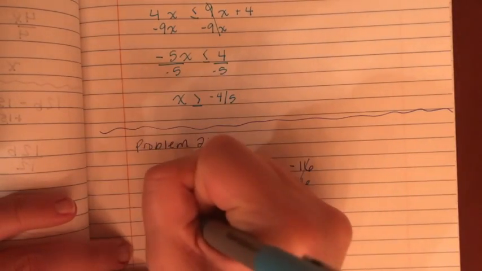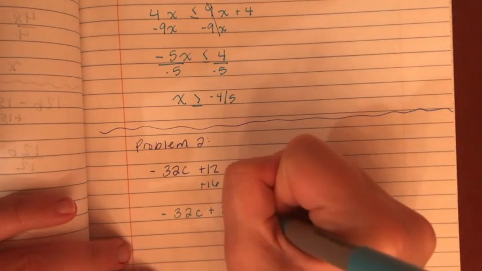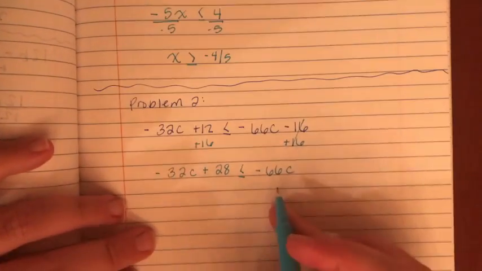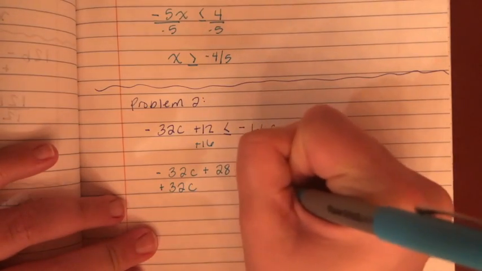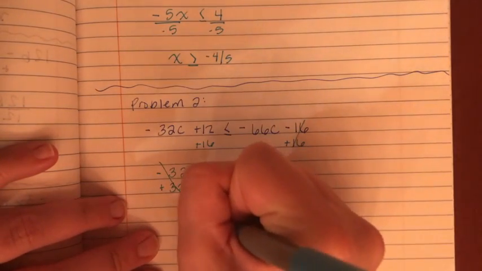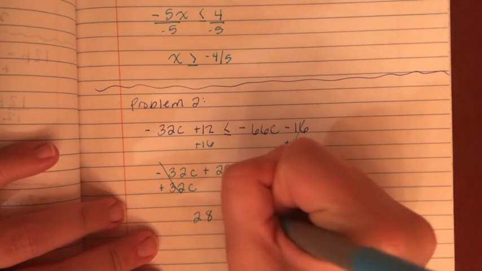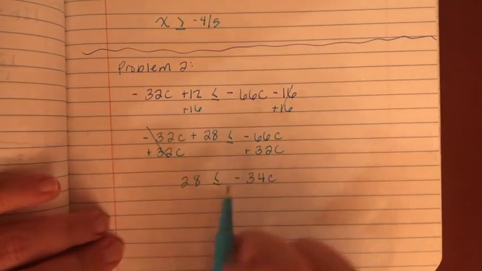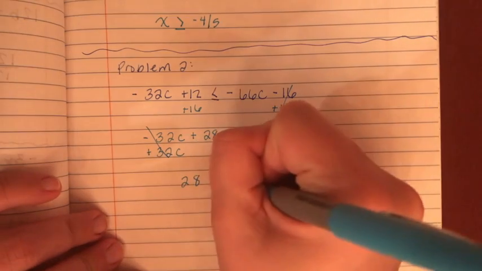And now I have negative 32c plus 28 is less than or equal to negative 66c. So now I need to get all my c's on one side, so I'm going to add 32c to both sides. That cancels, and now I'm left with 28 is less than or equal to, and then here when I subtract, I get negative 34c. So now it's a 1-step inequality. Here it was 2 steps, now it's 1 step. I'm going to divide both sides by negative 34.